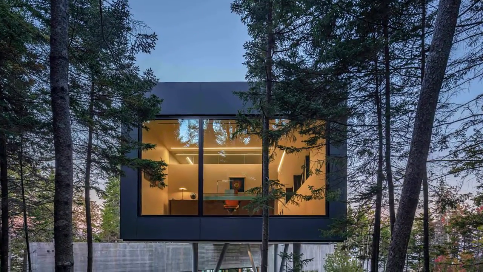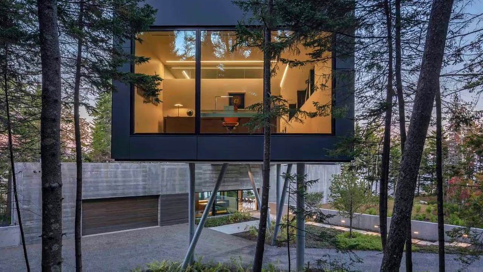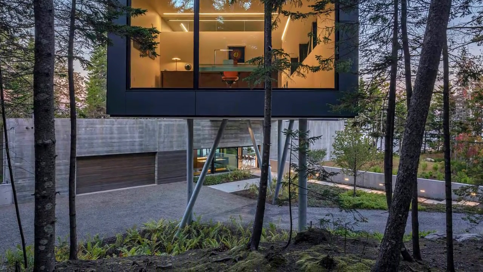The upper bar is supported by angled galvanized steel columns that echo the organic and irregular pattern of the surrounding spruce trees.